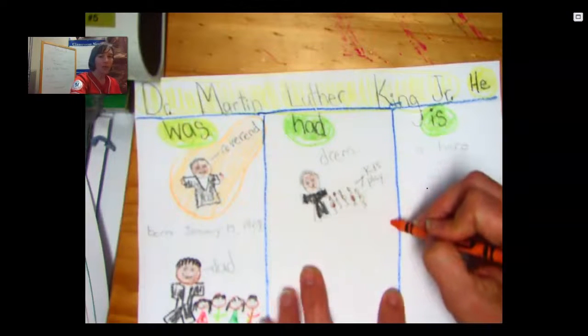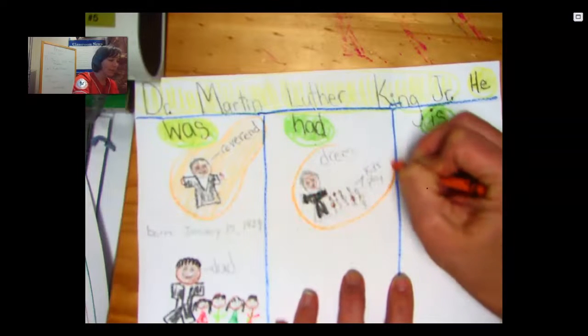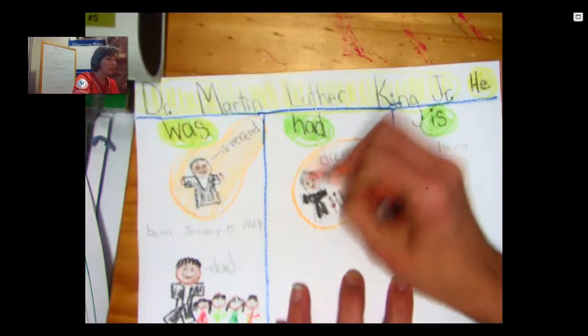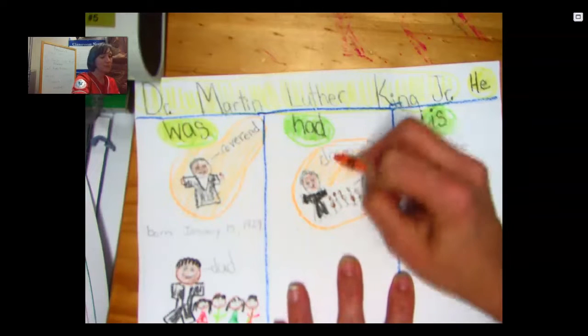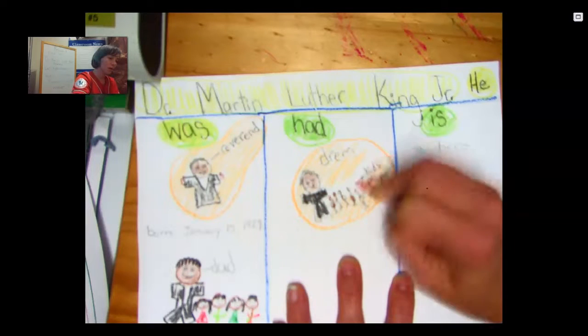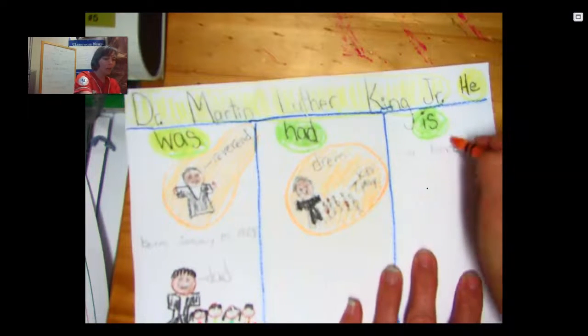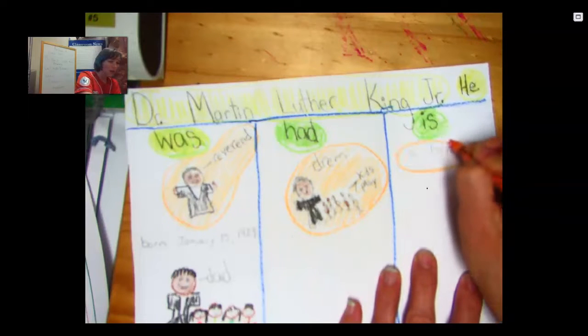And I only have one thing here in this column. So I'm going to circle it and color it orange. And I only have one thing in this column, so I'm going to circle it.